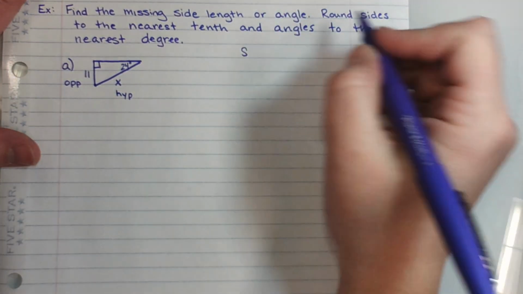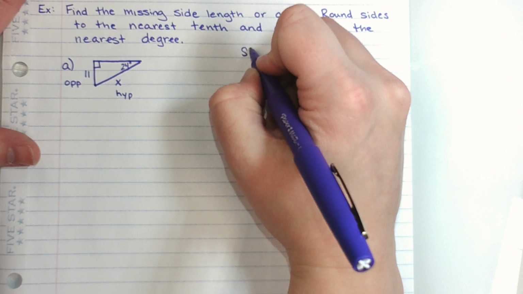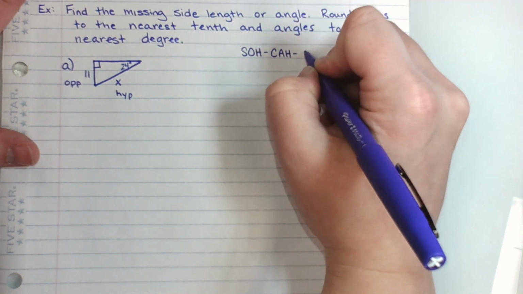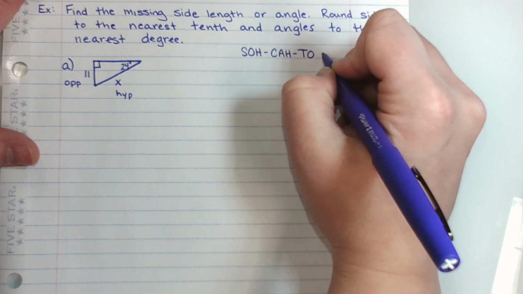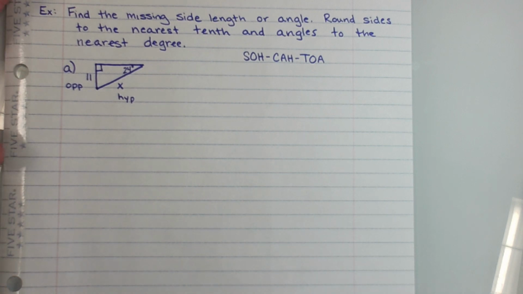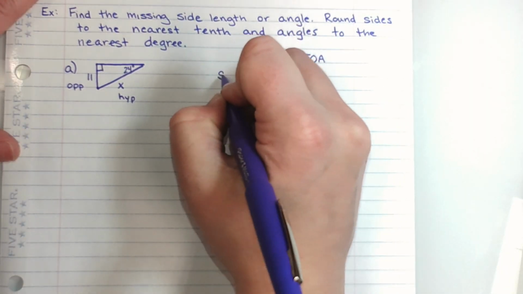How do I spell SOHCAHTOA? S-O-H. C-A-H. T-O-A. SOHCAHTOA. Okay. So, we already established that sine is the one that we want, so we're going to do sine.